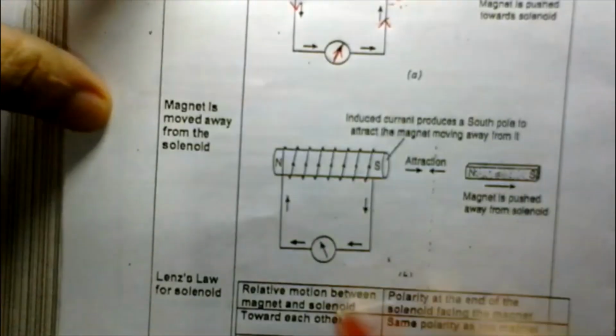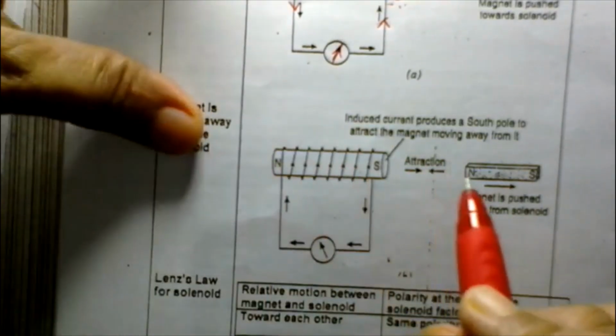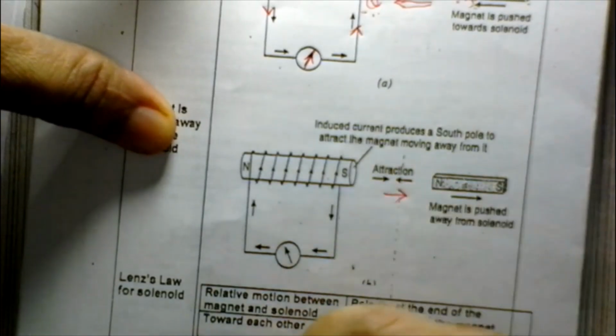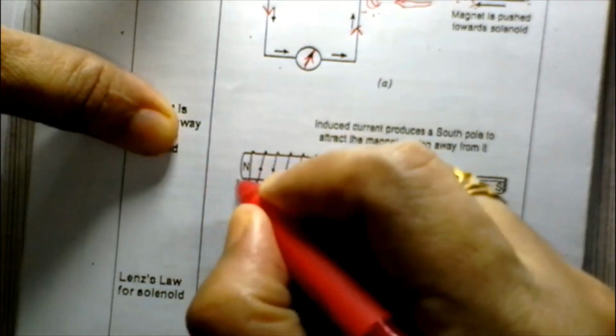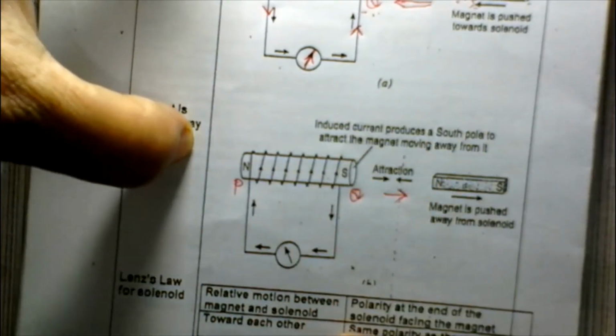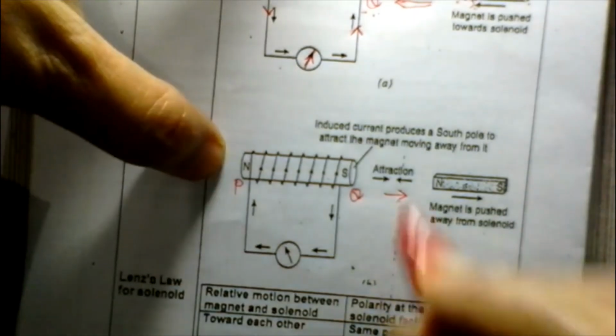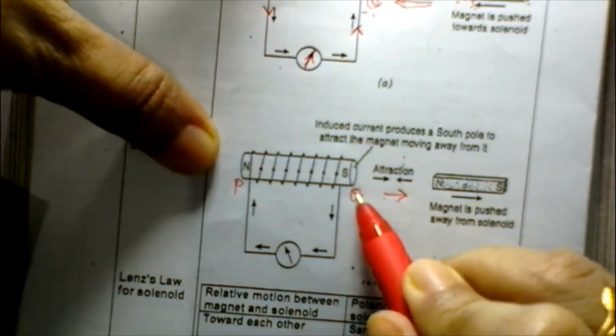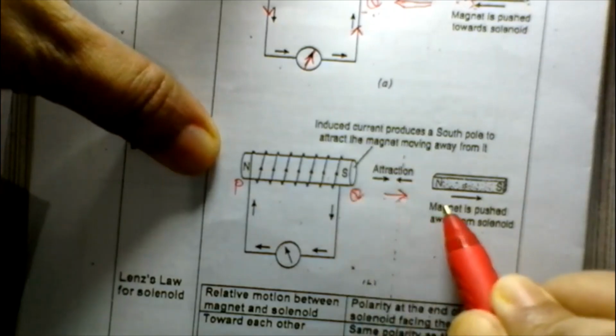Second, the bar magnet moves away. Here is P, here is Q. When it moves away, same thing: Q tries to oppose the effect.